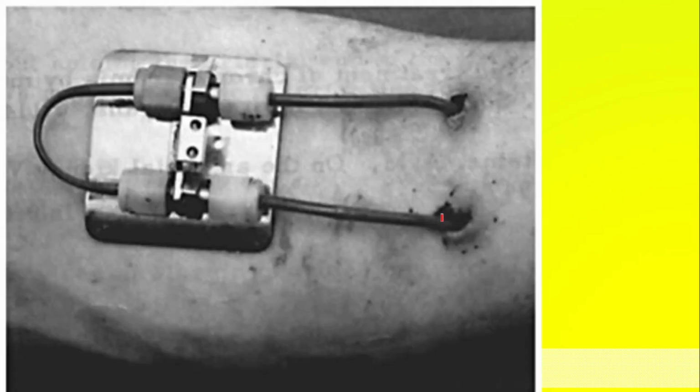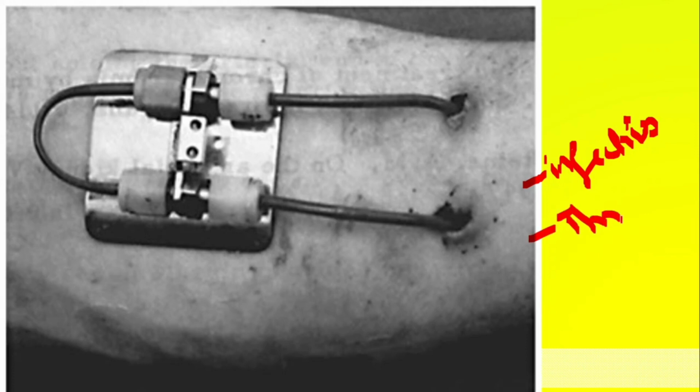This is how it appears. In a nephrology quiz, they might keep this image and ask you what it is. This is the Scribner shunt. Since it is an artificial shunt, there are chances of infection and chances of thrombosis, and there is a difficulty in placing this. These are the problems which were encountered.